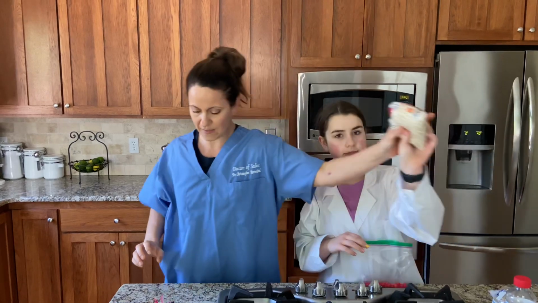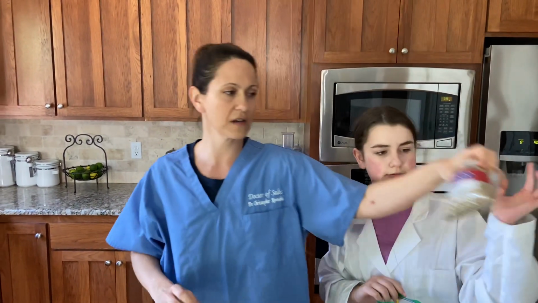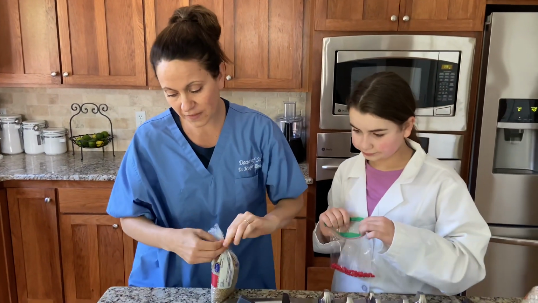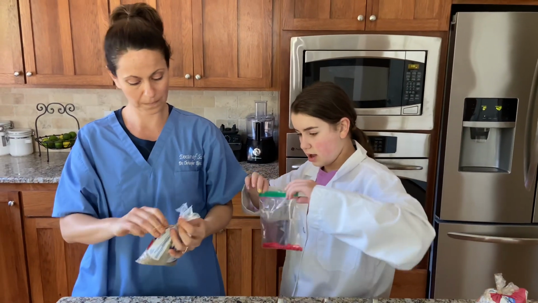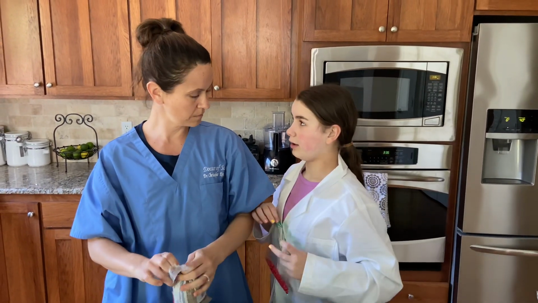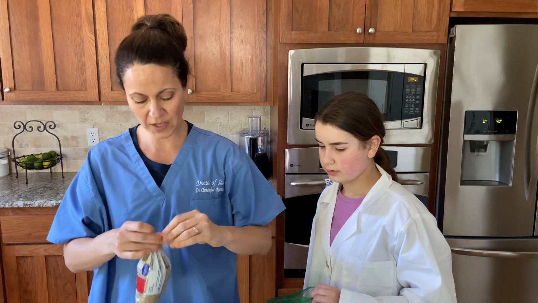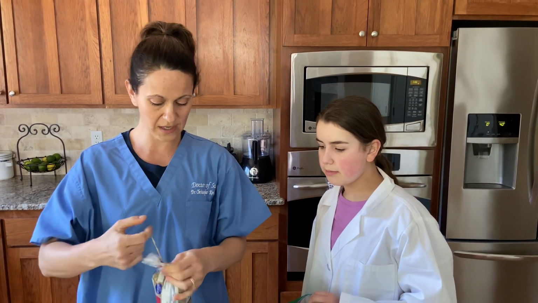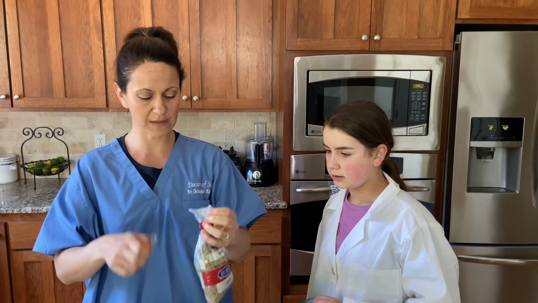Next, let's do some lentils. It says add a large handful of lentils to represent platelets. And what do the platelets do? The platelets clot blood, right? They do clot your blood. So next time you get a cut or a scab, you can praise God for your platelets that are in your blood. And I am having a hard time opening this bag. Almost. Okay, and what are these, Abigail? Do you remember? Platelets. What do we use to make the platelets?